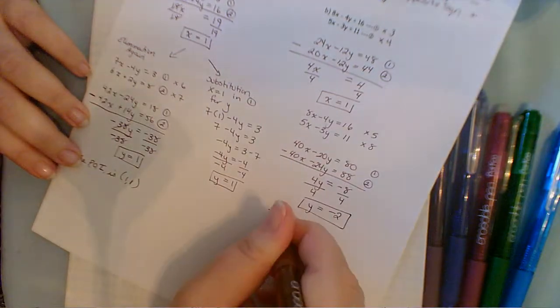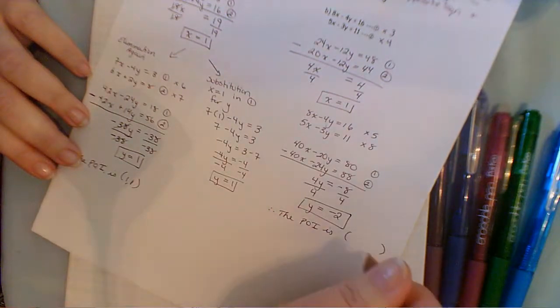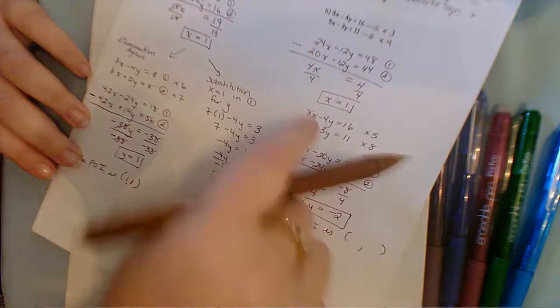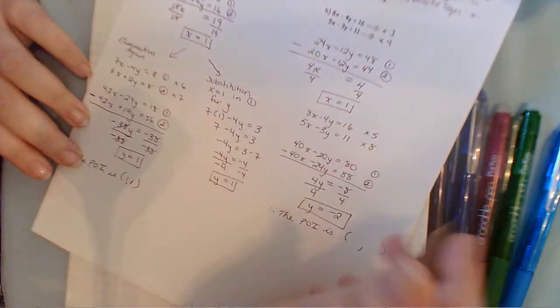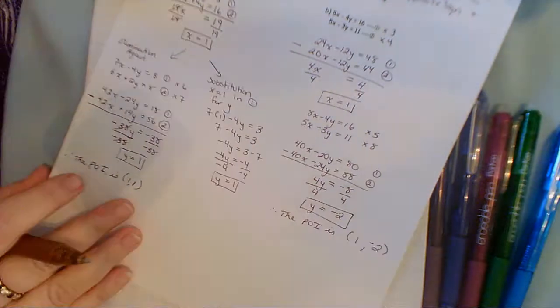So, therefore, the POI is x always goes first. It doesn't matter the order you found them in. X is up here. 1, negative 2 is the solution to that system. So that was elimination back to back.